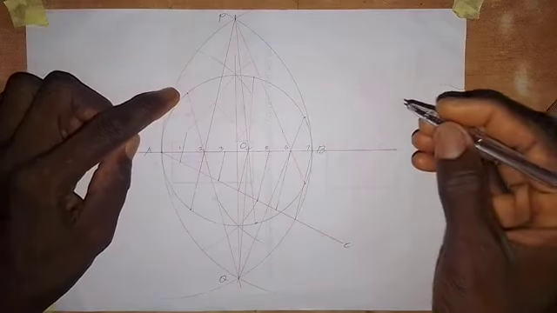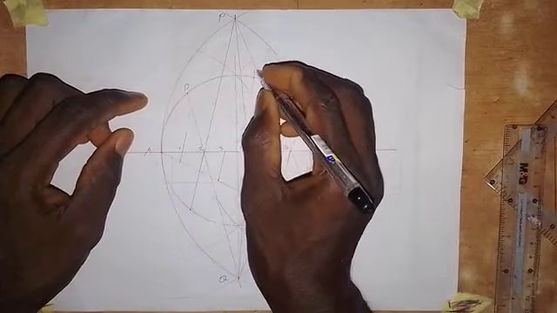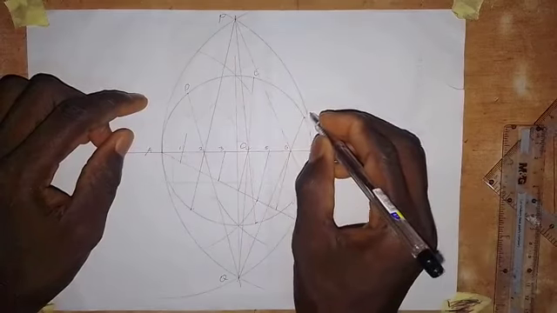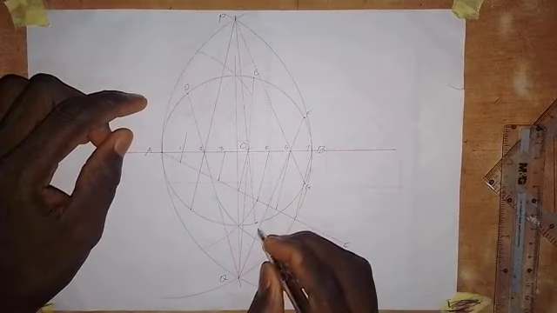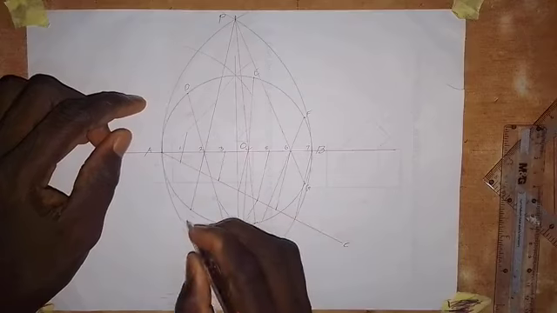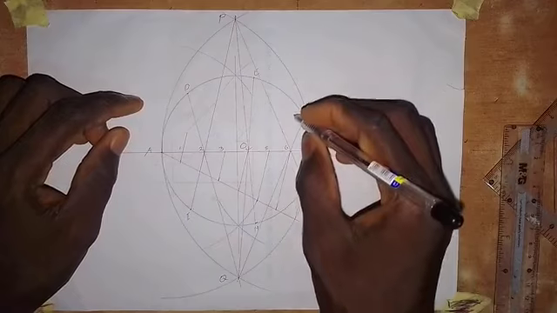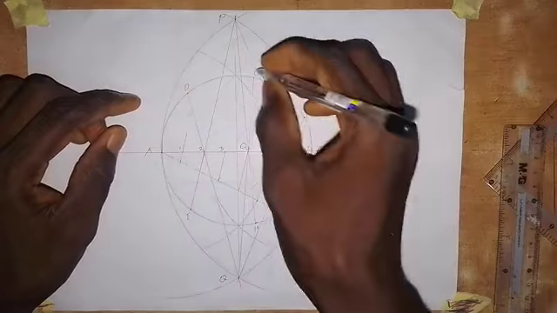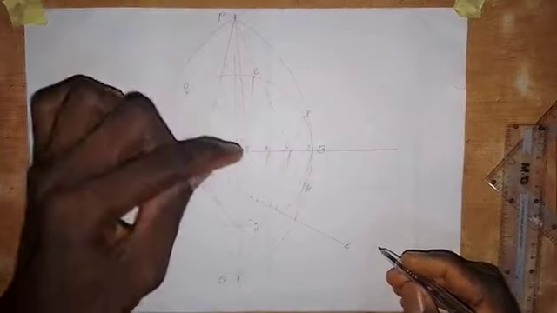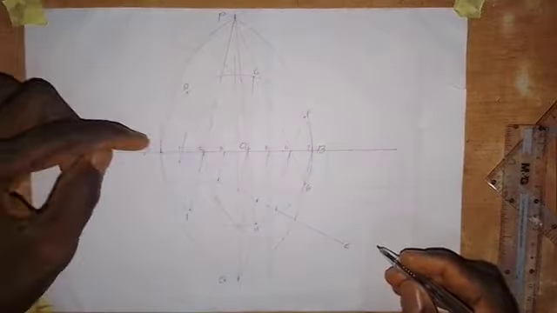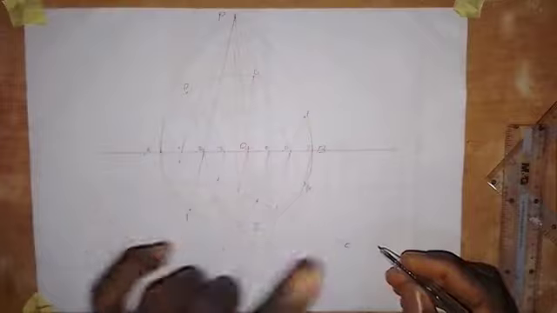This is point D, this is point E, this is point F, this point is point G, this is point H, and this is point I. So apart from letters B and C, we have 7 letters: A, D, E, F, G, H, I. B and C are not part of it.